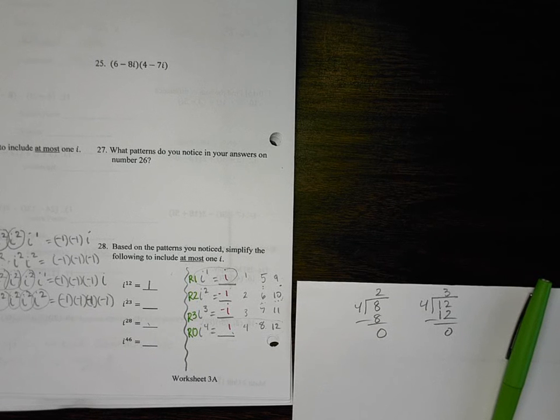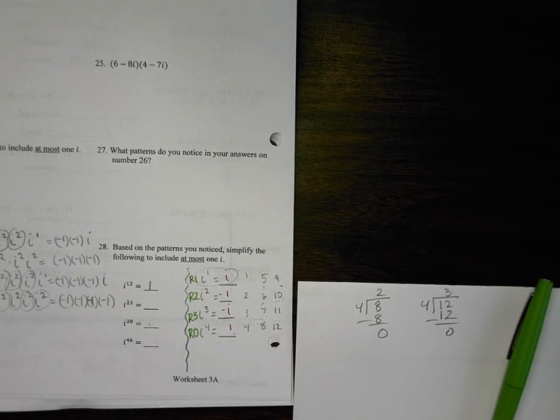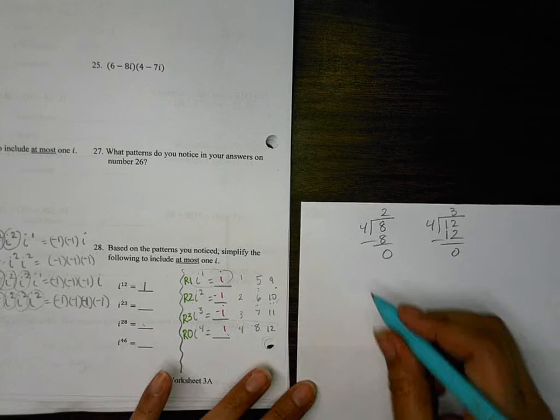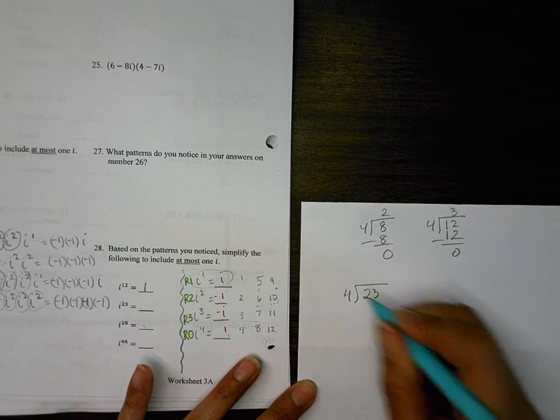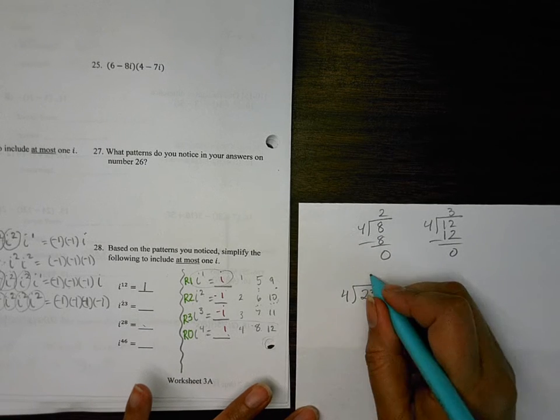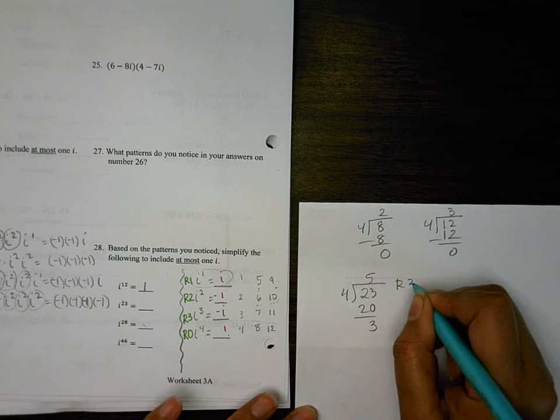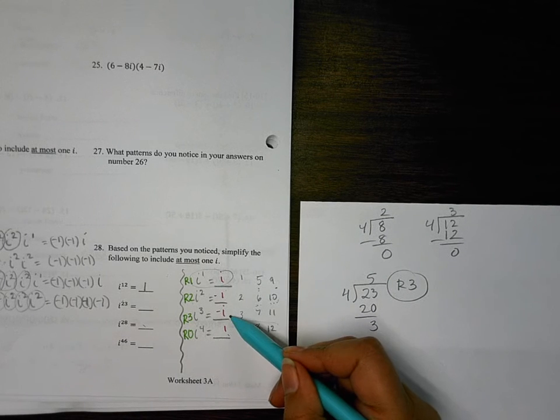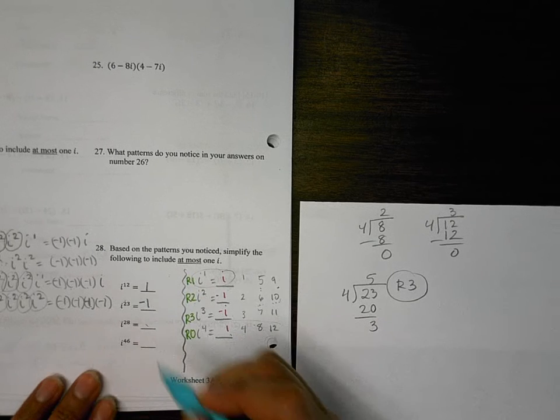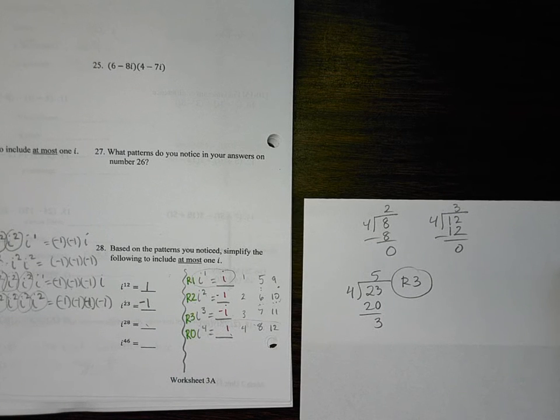All right, do this one really quick before you guys leave. What's 23 divided by 4? Anybody do that? We're doing that one right there. 23 divided by 4 is what? 5. What's 4 times 5? With the remainder of what? 3. Remainder of 3. What's our answer going to be? -1.